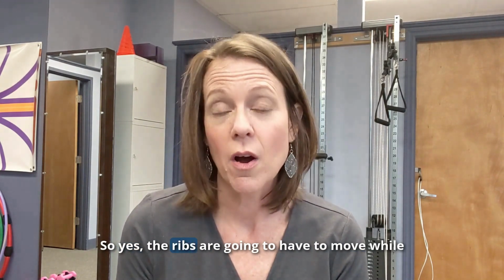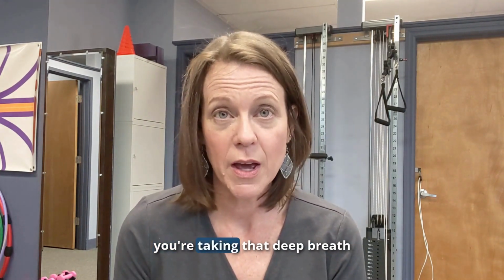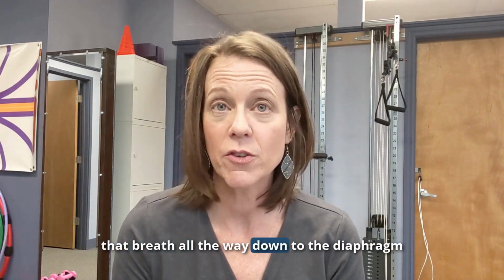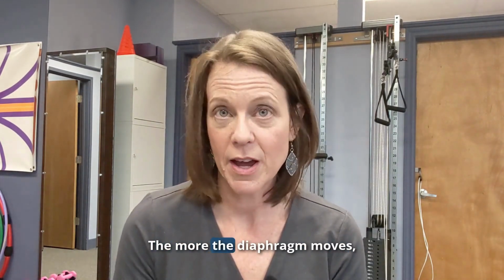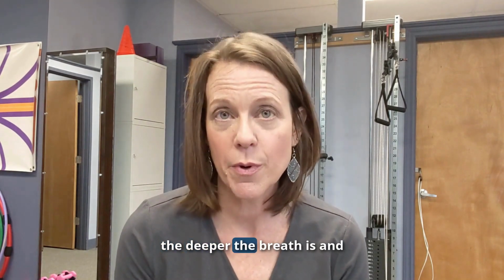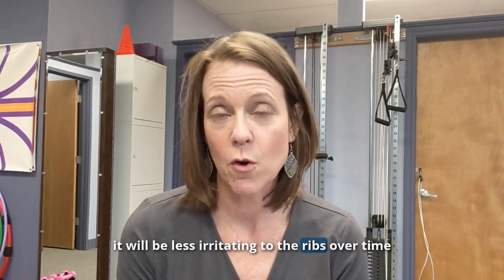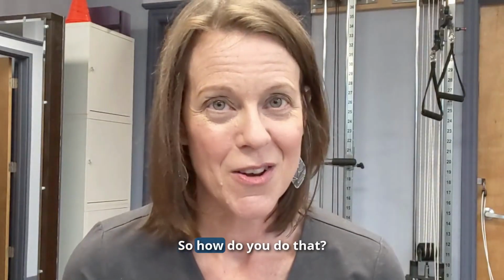So yes, the ribs are going to have to move while you're taking that deep breath, but what we want to focus on is getting that breath all the way down to the diaphragm. The more the diaphragm moves, the deeper the breath is, and it will be less irritating to the ribs over time. So how do you do that?